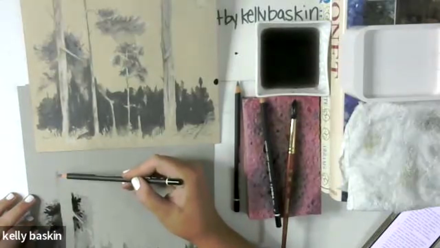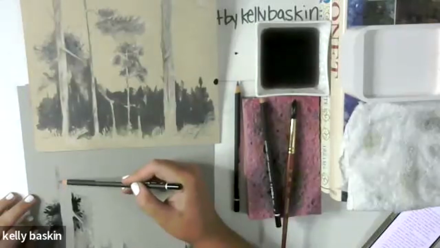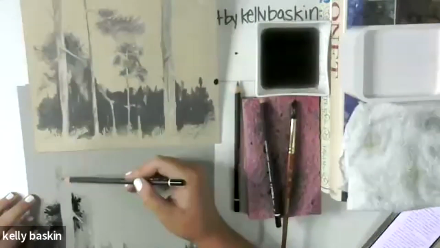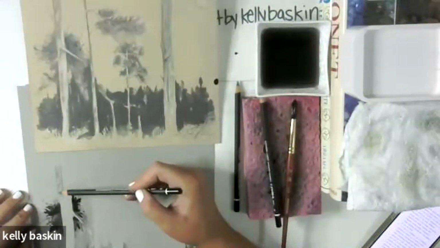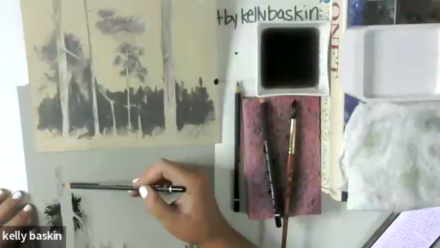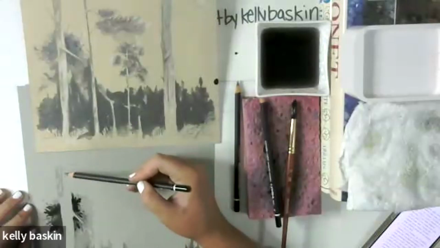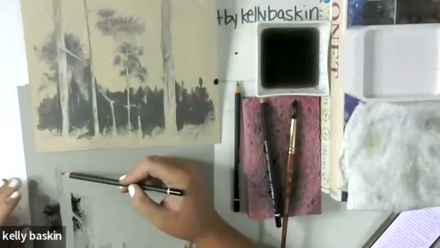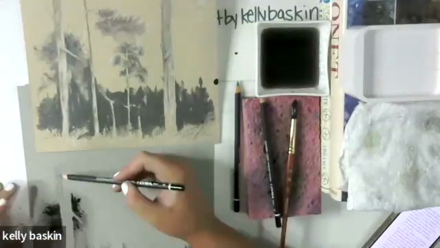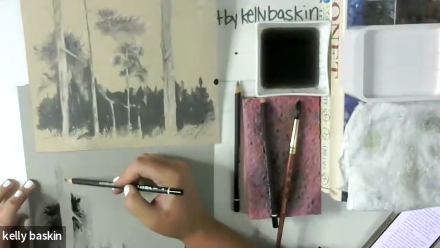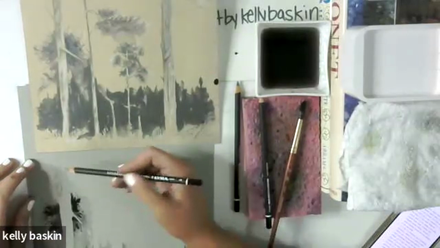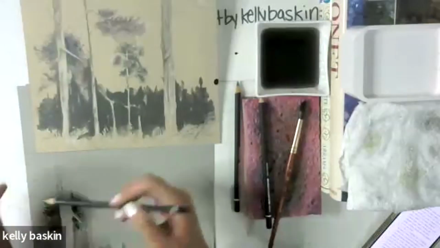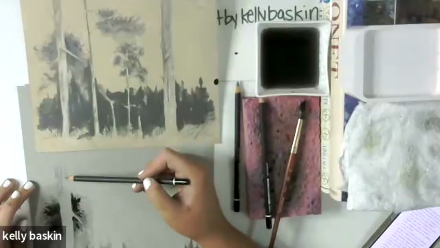So I'm going to go in doing vertical strokes, kind of just moving up and down the tree, leaving some areas white. And then as I move to the right side of the tree, so that there's dimension and we give it some form, you're going to work a little bit lighter, but you still want somewhat of a line there. Try not to draw a hard line. Try to shade from one side of the tree to the other so it looks more realistic.